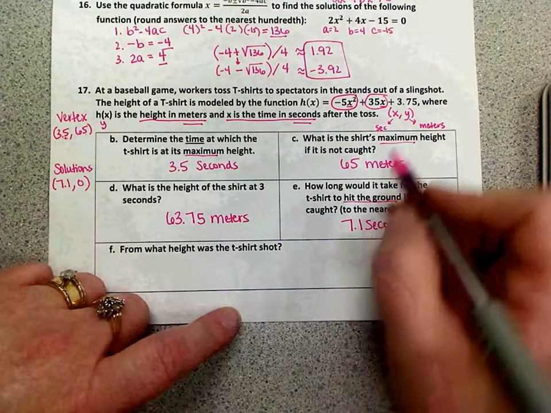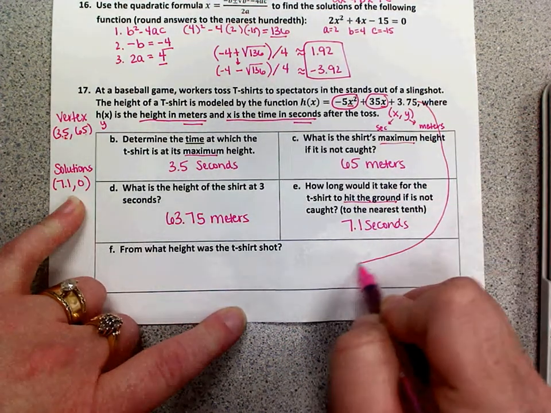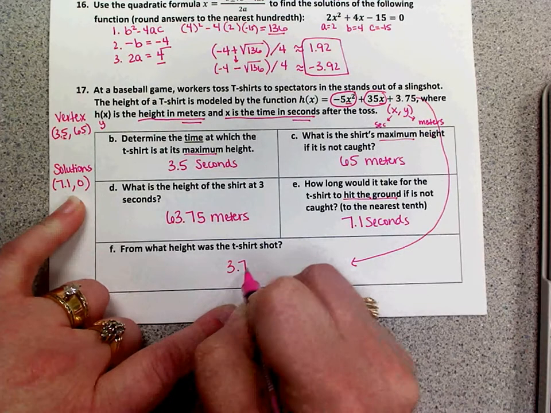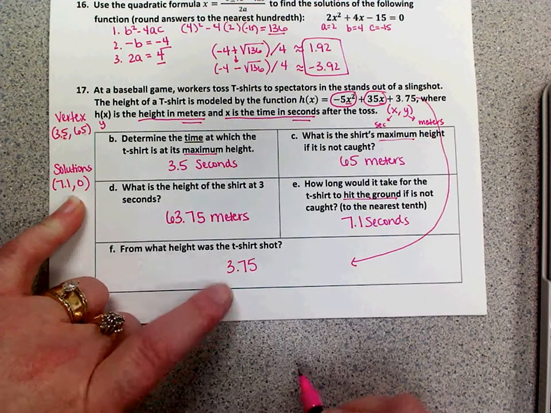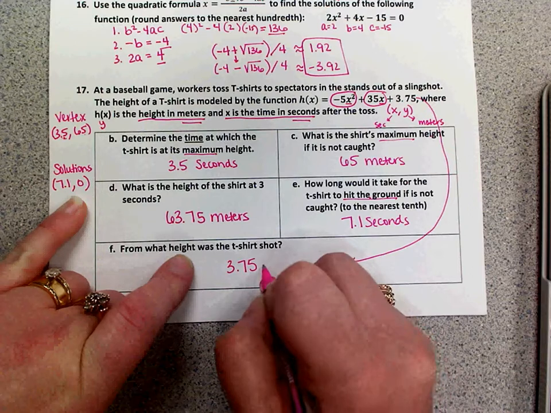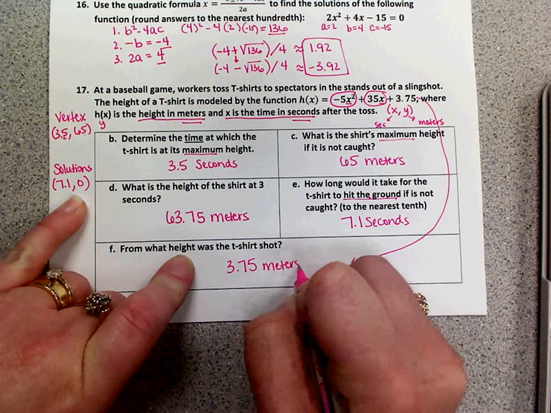This is the beginning height. Your constant is the beginning height. So remember, that's 3.75 for the height. So that's meters, not seconds. And it's just your constant.